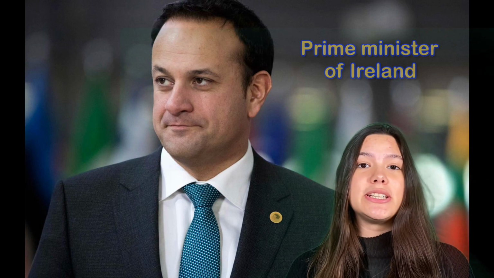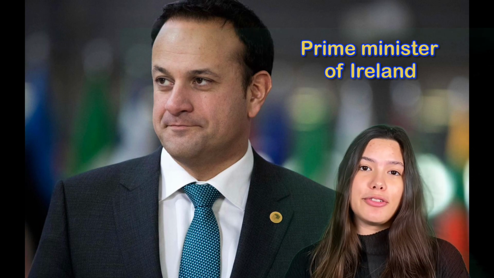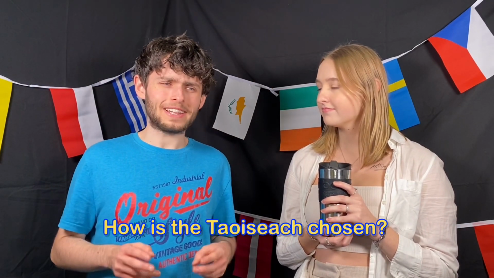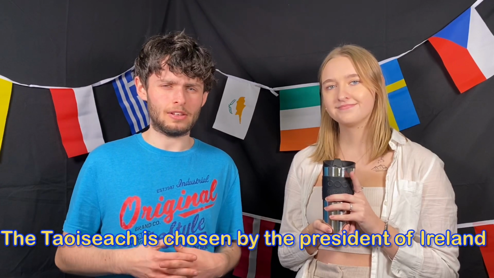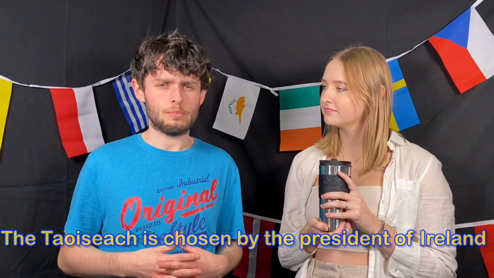As you can see, some international leaders can struggle with the pronunciation of Taoiseach. The Taoiseach is essentially the Prime Minister, and they are the head of the government. So, how is this influential figure chosen? Well, the leader of the party or coalition that gets the majority in the Dáil is invited by the President of Ireland, or Uachtaráin na hÉireann, to become Taoiseach.